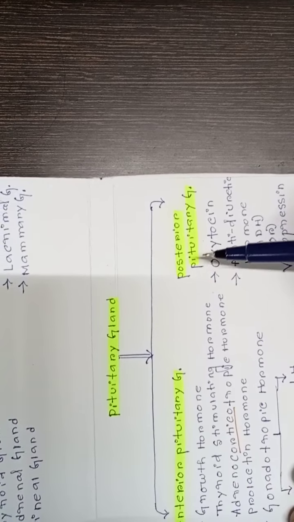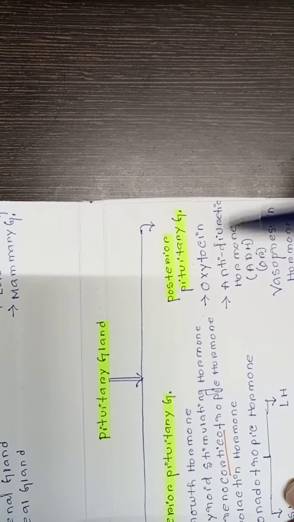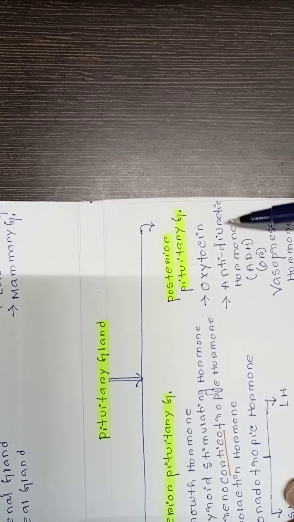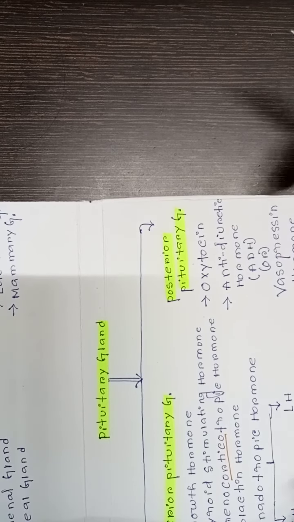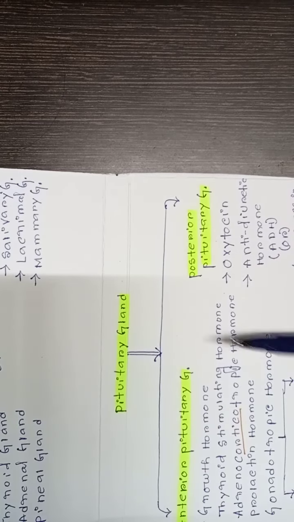In the posterior part, mainly two hormones are secreted. Number one, oxytocin, and number two, antidiuretic hormone, otherwise called vasopressin hormone. These are the hormones secreted from the pituitary gland.